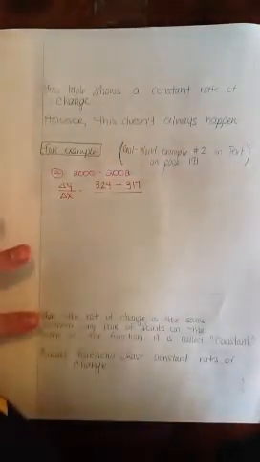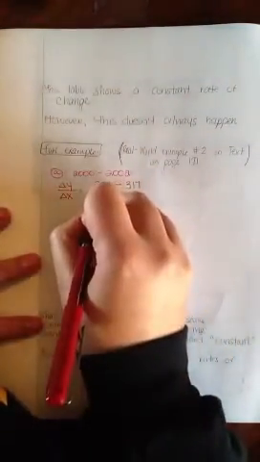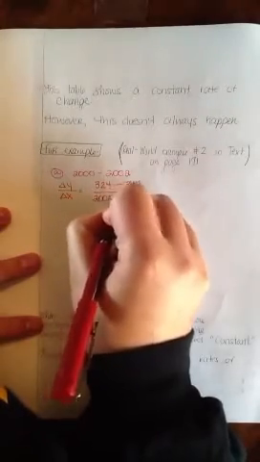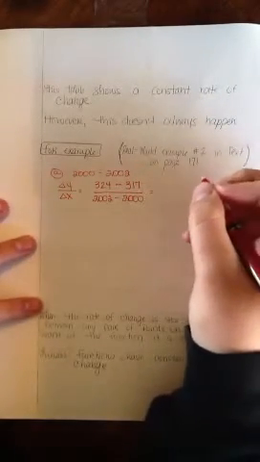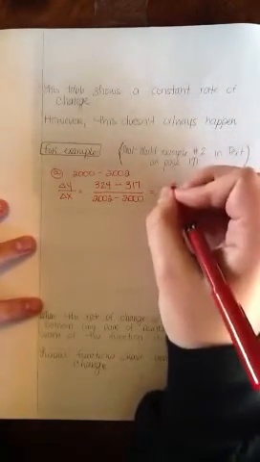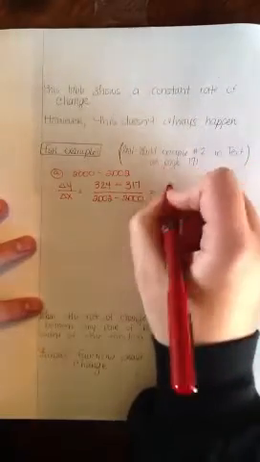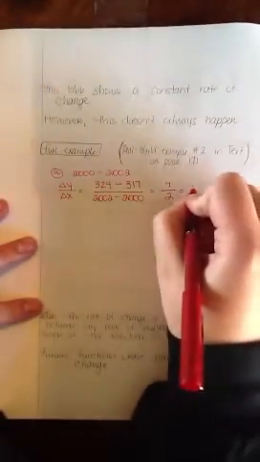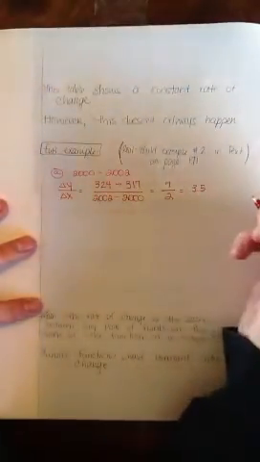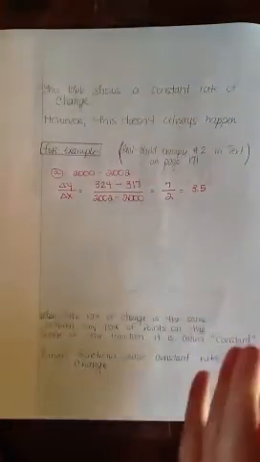Over, now delta x is just our years, and we started with the year 2002, and we're going to subtract the year 2000. When I subtract 324 minus 317, I should get 7 over 2002 minus 2000 is just 2, or 3.5. That's my slope for the points between the year 2000 and the year 2002.